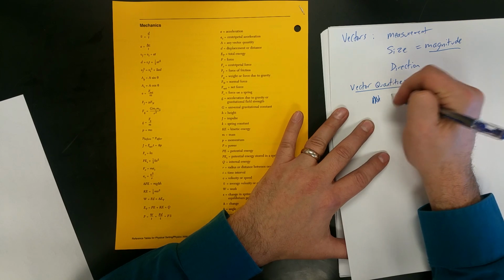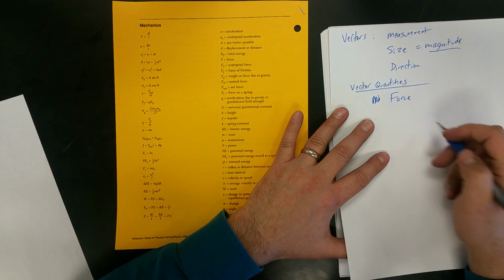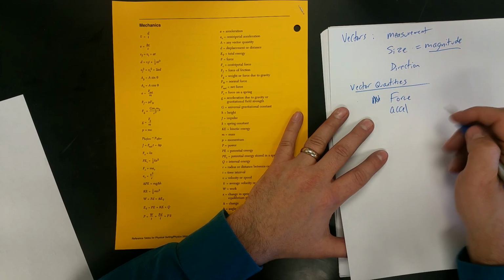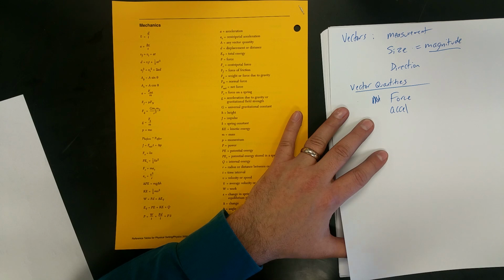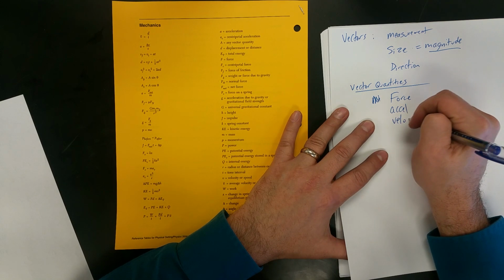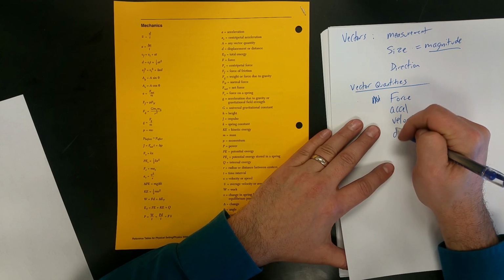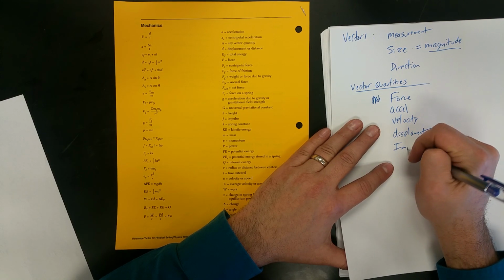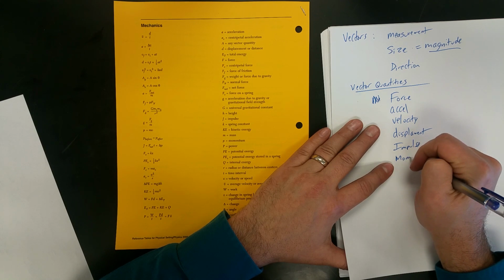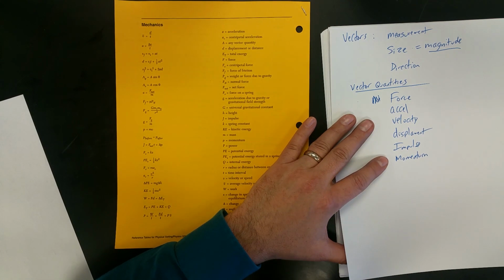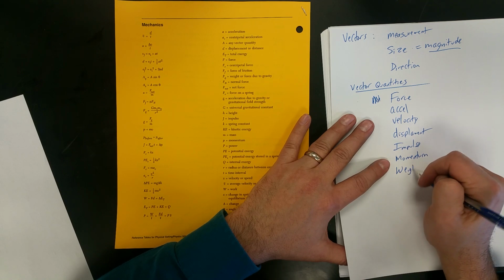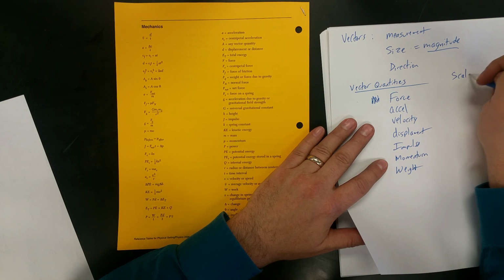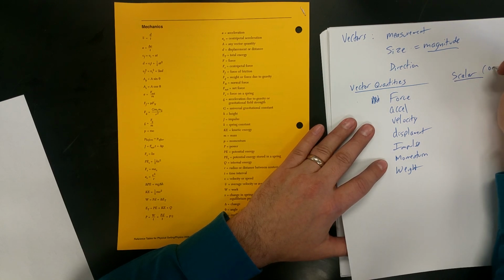Things like force have a size and a direction to it. Acceleration has a size and a direction to it. Velocity has a size and a direction to it. Displacement has a size and a direction. Impulse, momentum, weight is a good one you might be fooled about. Vector quantities. Now we also have scalar quantities, and scalars don't have a direction.